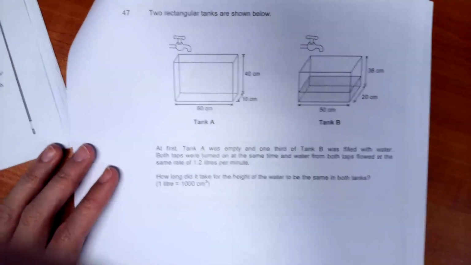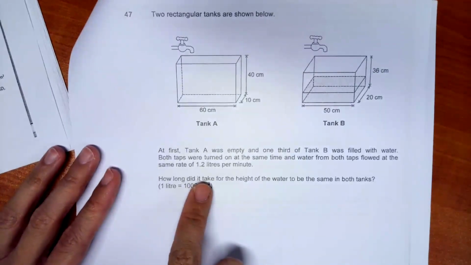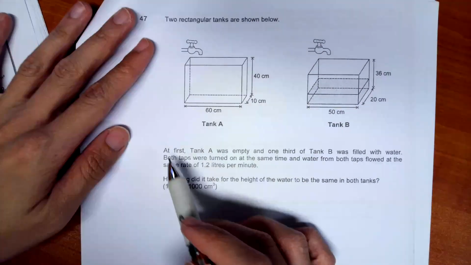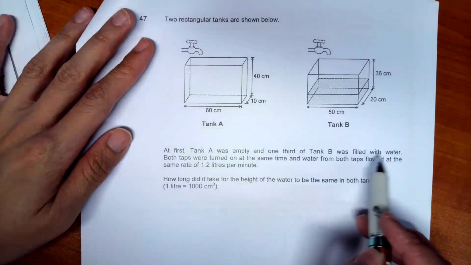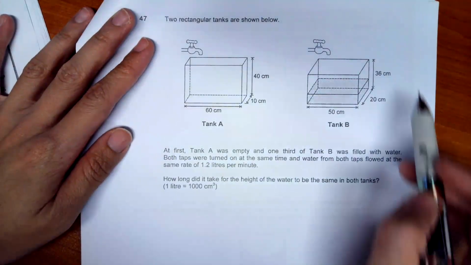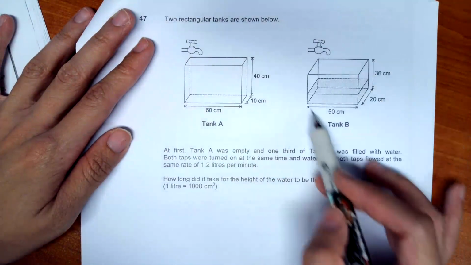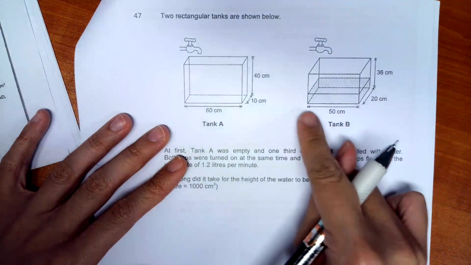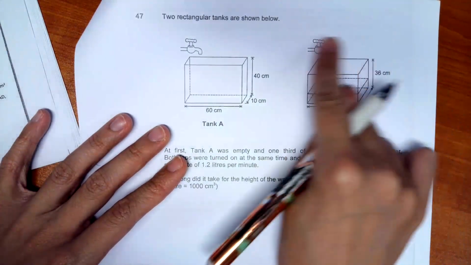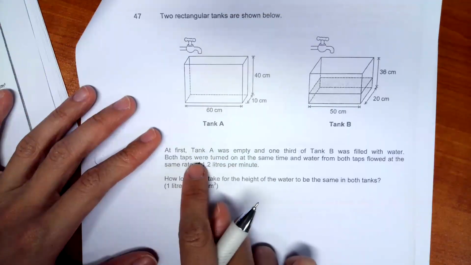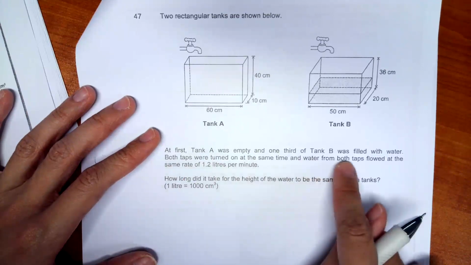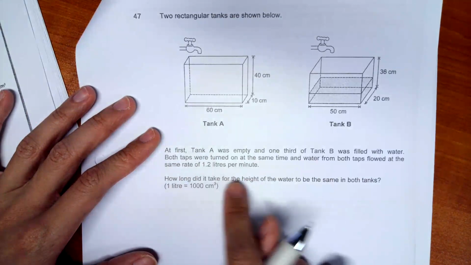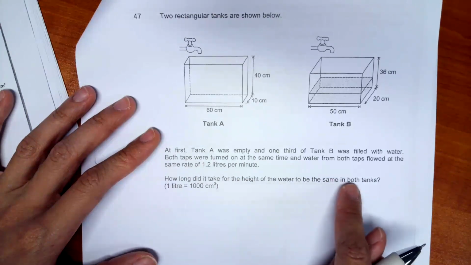Now for question 47, this is not the regular kind of volume question that you see. Now let's see. At first, tank A was empty and 1/3 of tank B was filled with water. Okay, so 1/3 of this would be 1/3 of volume, but I'm not interested in the volume. I'm going to show you why later. Now, both taps were turned on at the same time, and water from both taps were at the same rate of 1.2 liters per minute. How long did it take for the height of the water to be the same in both tanks?